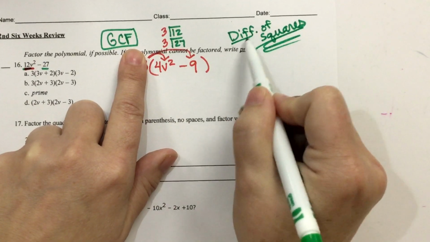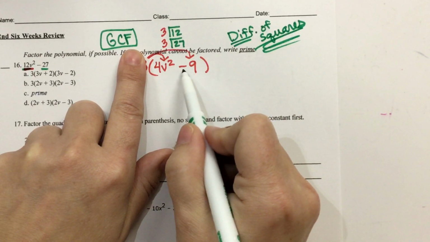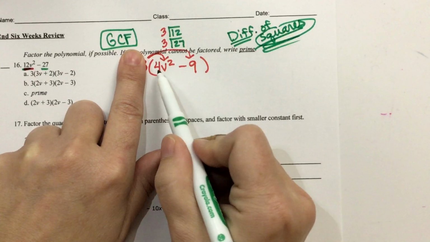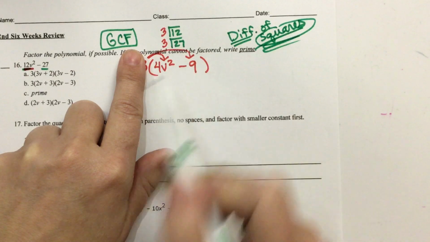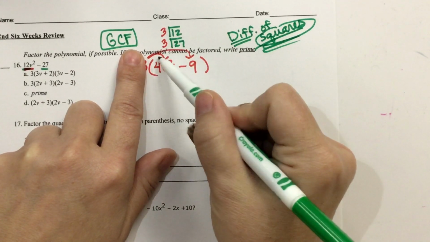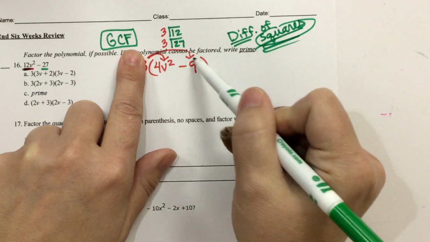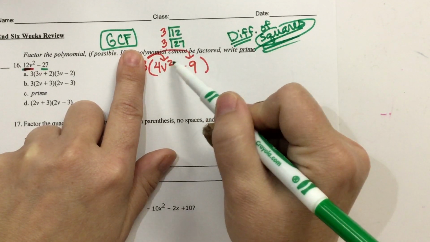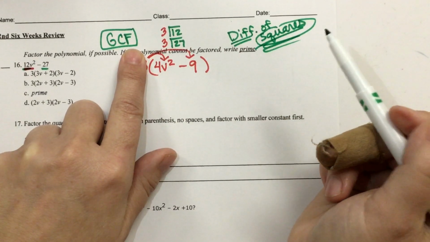So to be a difference, it has to have a subtraction sign. Okay, we're good there. And then to be a difference of squares, you need perfect squares surrounding the minus sign. And sure enough, they are. If you take the square root of 4, you get a pretty 2. If you take the square root of 9, you get a pretty 3. So those are perfect squares. And if your exponent is even, then it's also a perfect square.